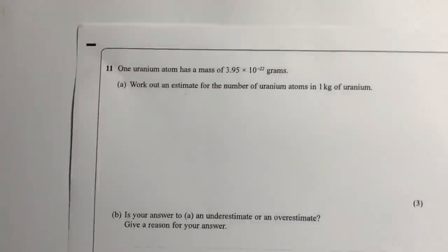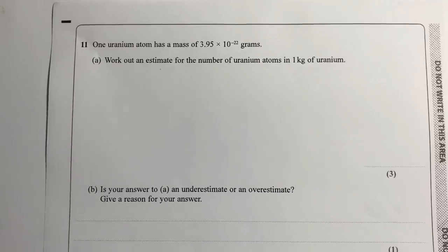Let's have a look then at question 11. I am keeping note of the time here. We're about 4 minutes into the video, so I've got a little bit of time to work through, but I would suggest that you do try to stop the video, have a go at some of these questions and work through them for yourself. Okay, so 1 uranium atom has a mass of that.